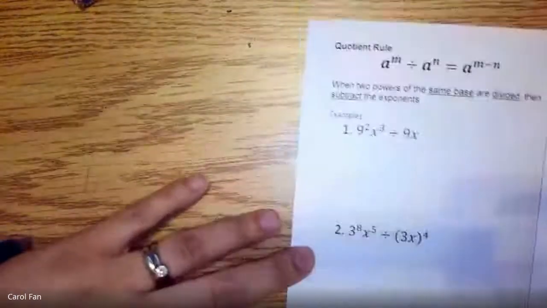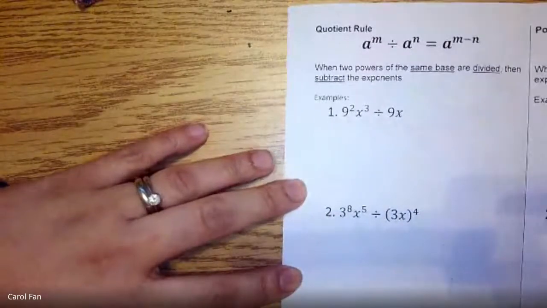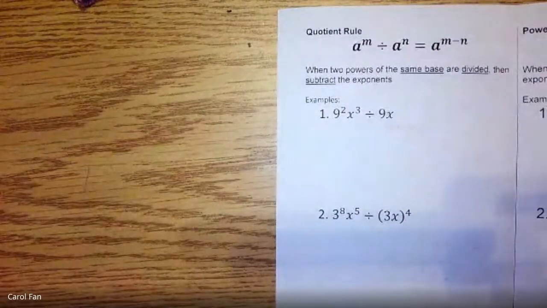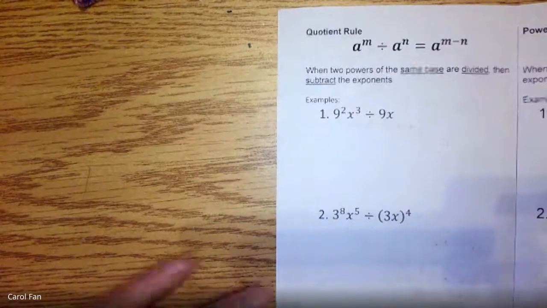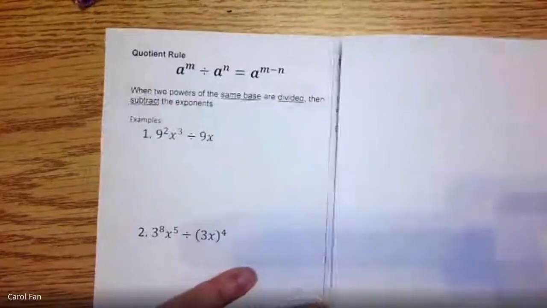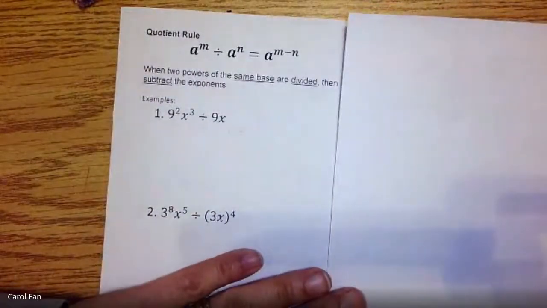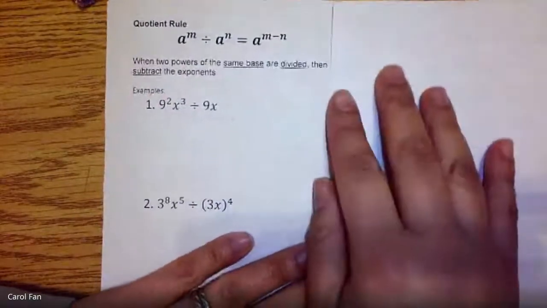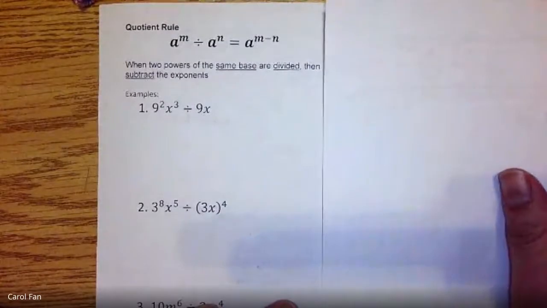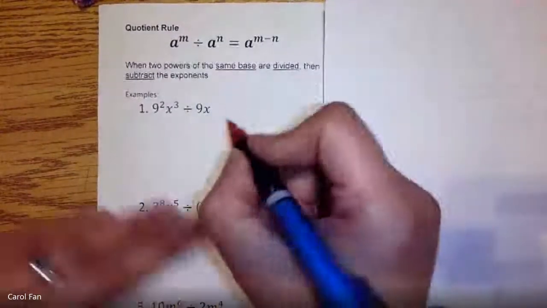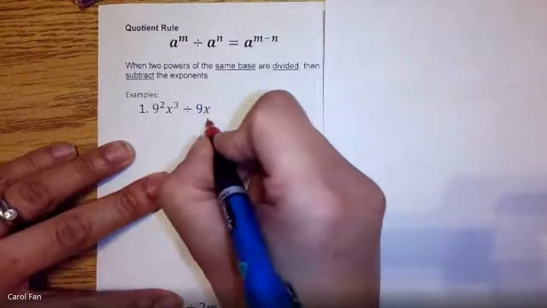Right, so let's go on to our next rule. We have the quotient rule. The quotient rule states that if we have two powers of the same base that are divided, then we can subtract our exponents. So let's take a look at this question.